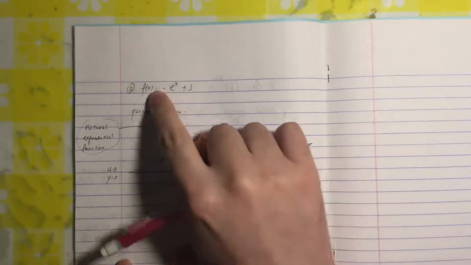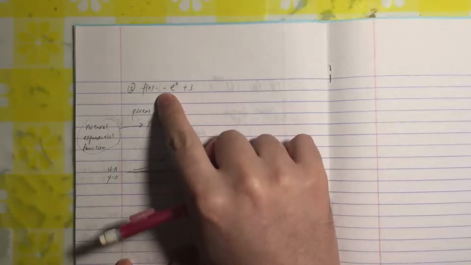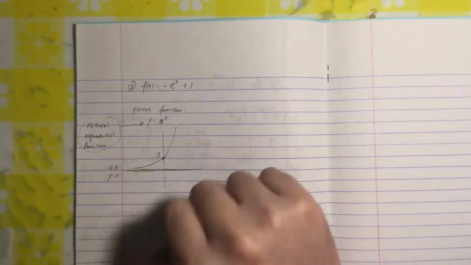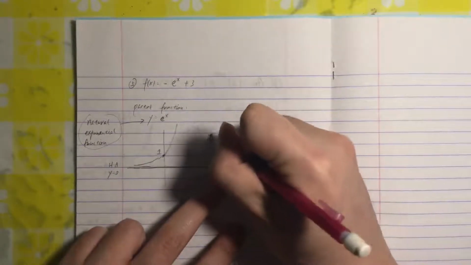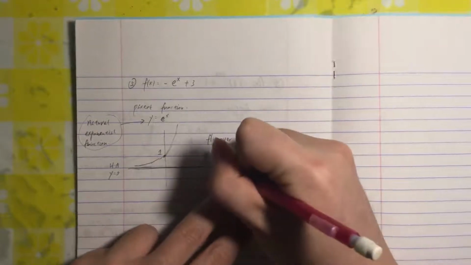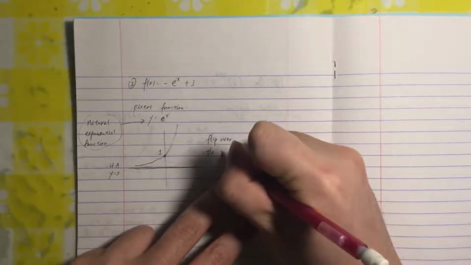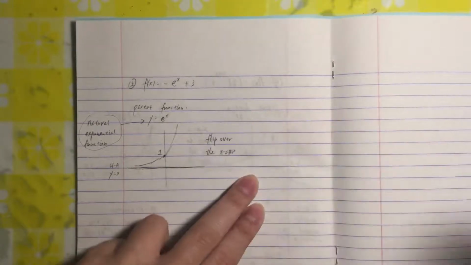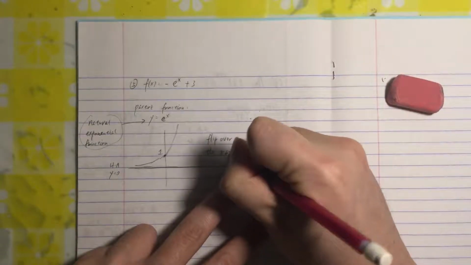Next, observe this function here. We have a negative sign in the front. If we add a negative sign in the front of the function, we flip the graph over the x-axis.